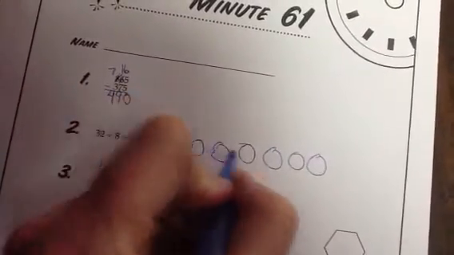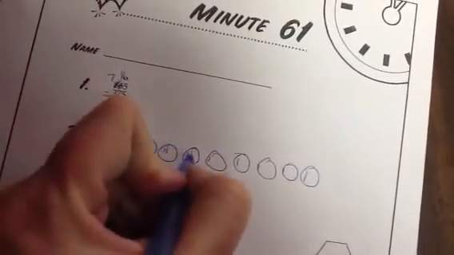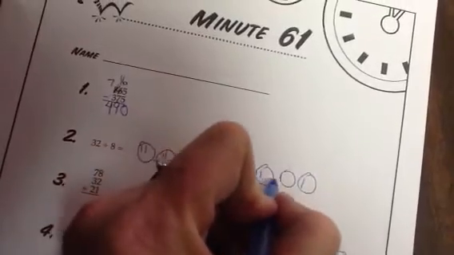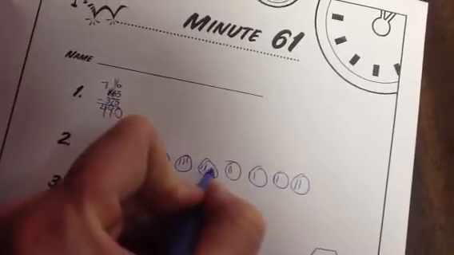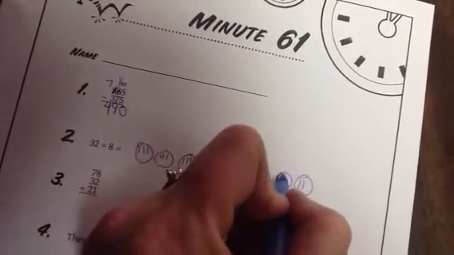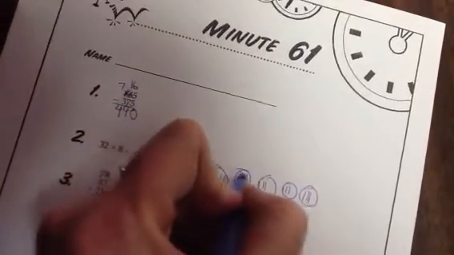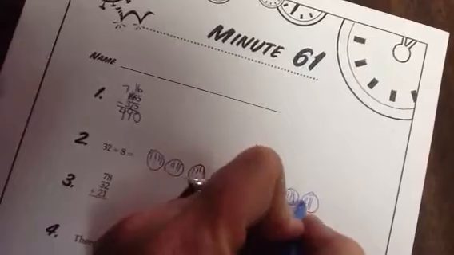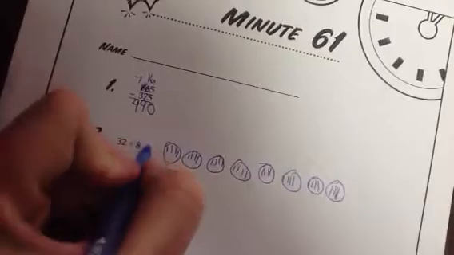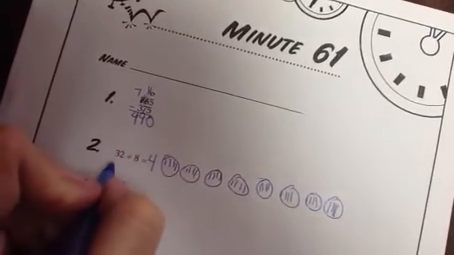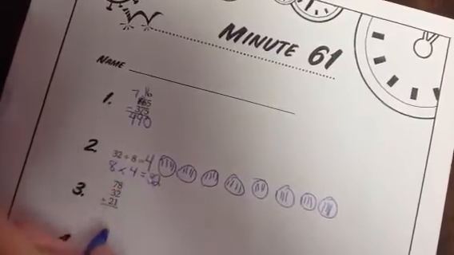1, 2, 3, 4, 5, 6, 7, 8, 9, and so on up to 32. And in each circle I have 4 tally marks. I can also turn that around and say 8 times 4 equals 32.